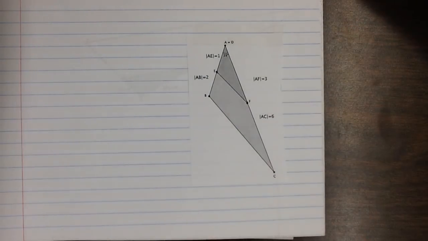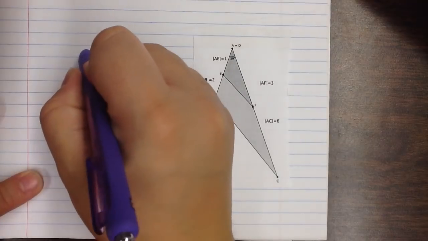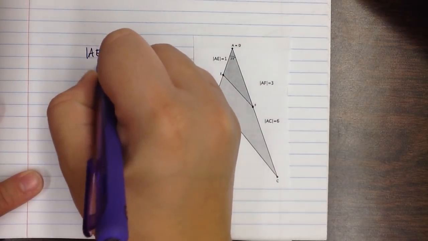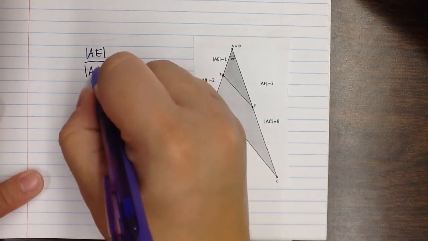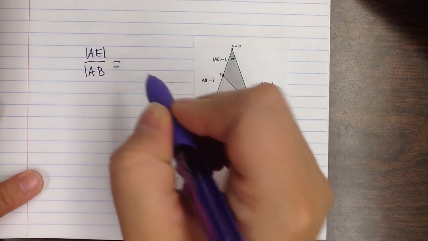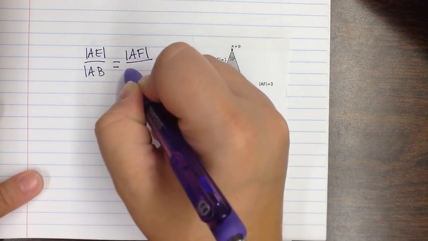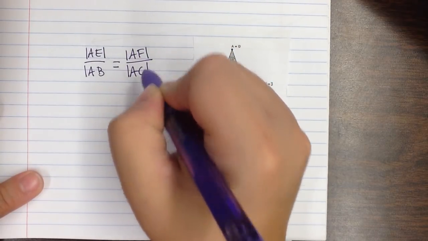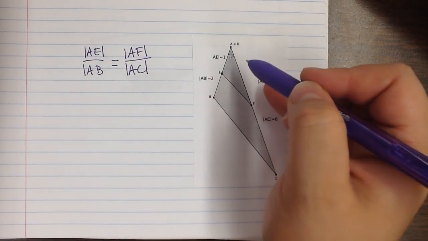Is the length from A to E compared to the length from A to B equal to the length from A to F compared to the length from A to C? Let's plug this in.